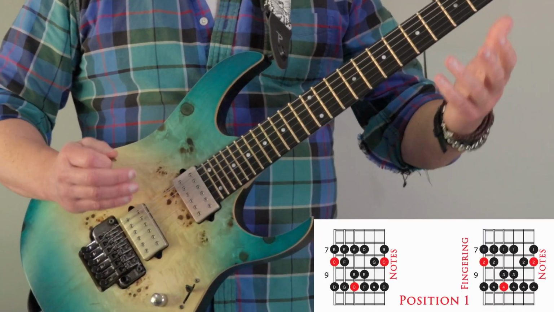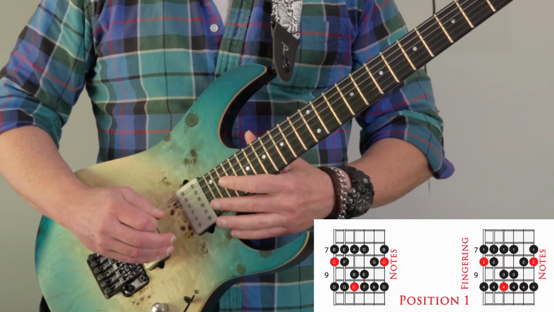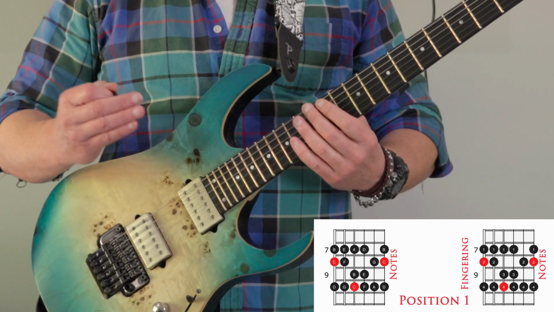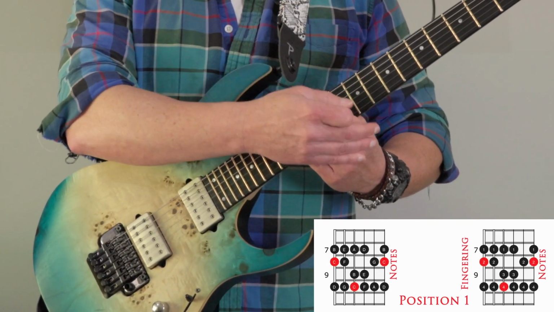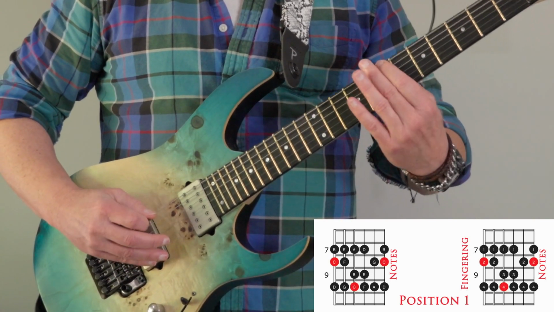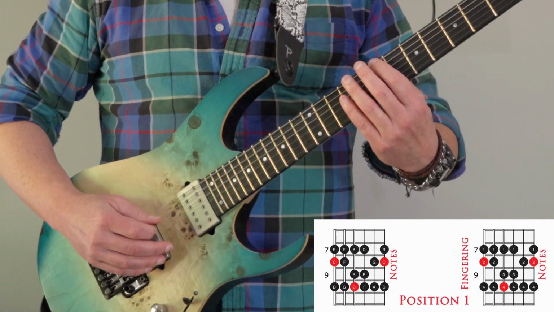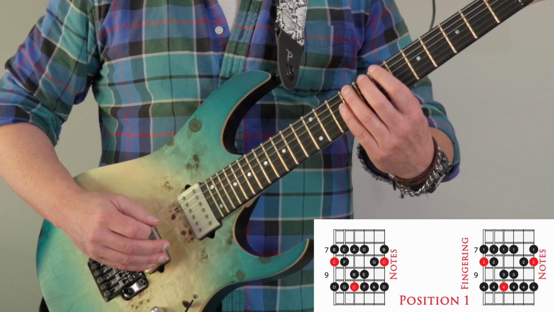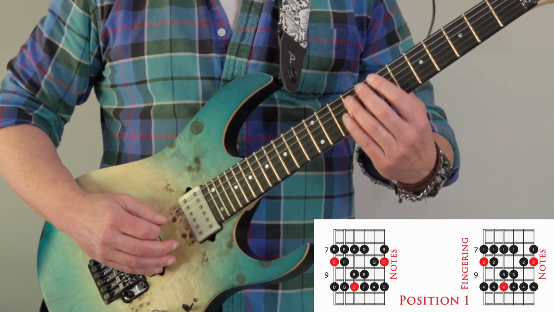So, all right. Now that we have that out of the way, we're going to start on the positions of the C scale. And we're going to start with the first position. All right, so starting here, we're going to start on the 7th fret. And yes, this is a B. Our root is here, but we're covering the scale from the 6th string to the 1st string. So starting here on 7, on the 6th and 5th string, the pattern is the same. It's going to be 7, 8, 9, 7, 8, 10, 7, 8, 10.